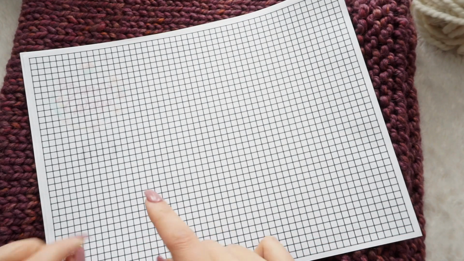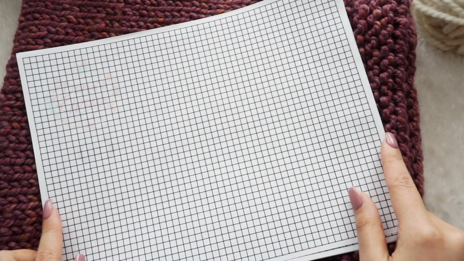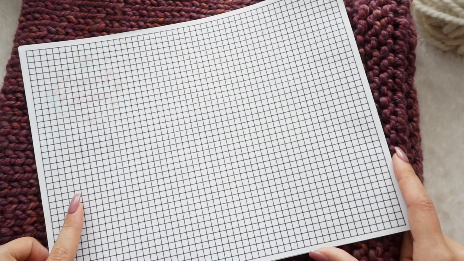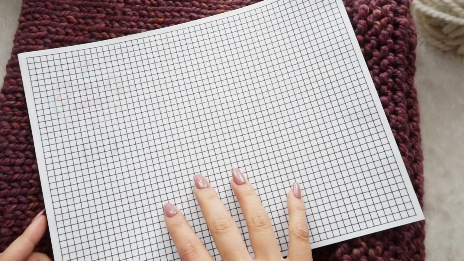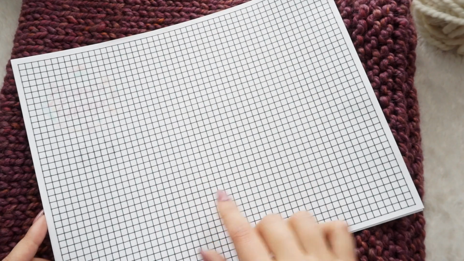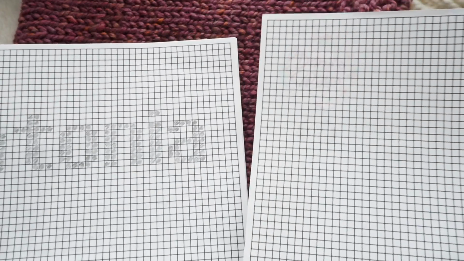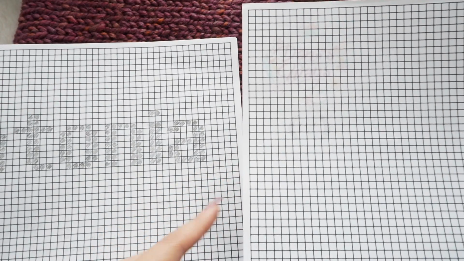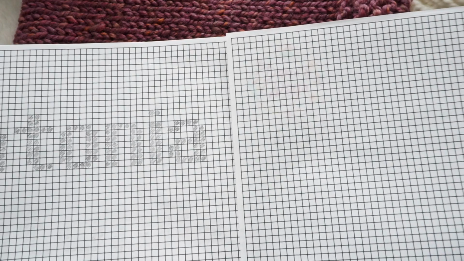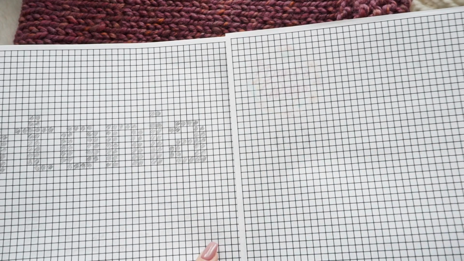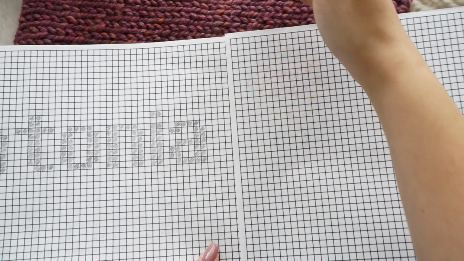If you need a bigger grid, you can just go ahead and print two of this one and stick them together, and you're gonna have a bigger grid. If you decide you want it bigger to the side or the top, you can just go ahead and stick them together just like this. Just cut the white part, and then you have a bigger grid.